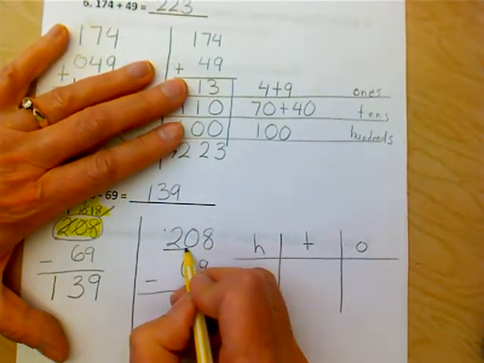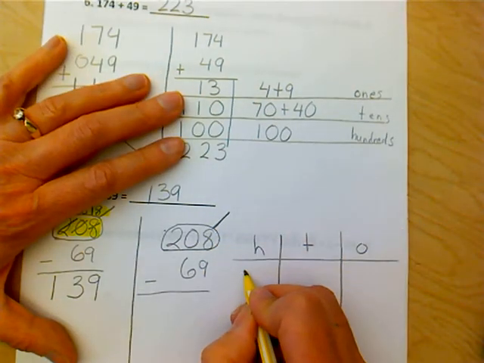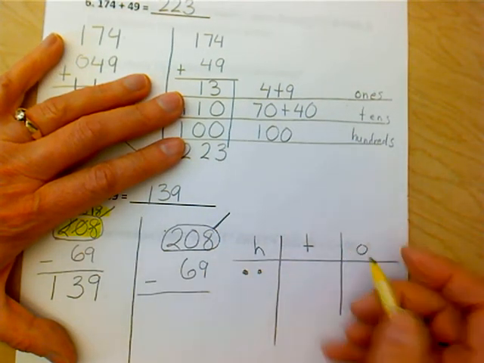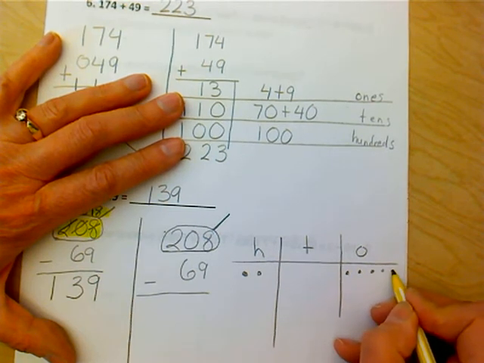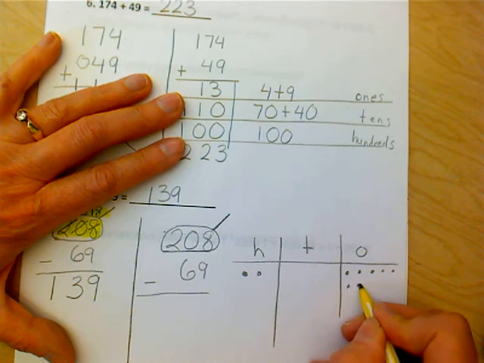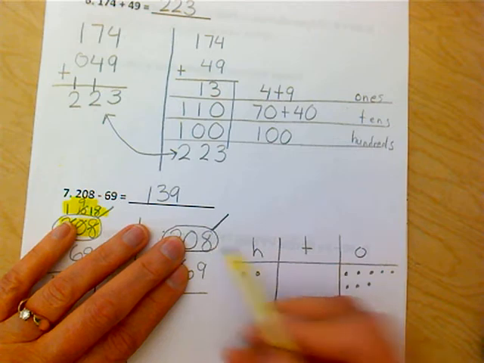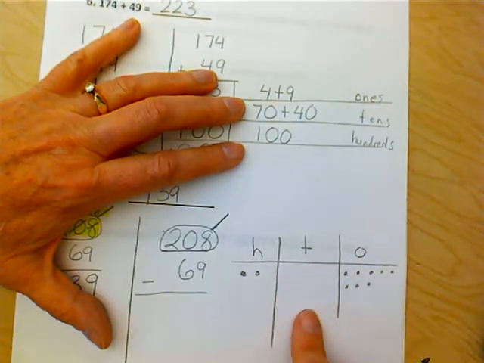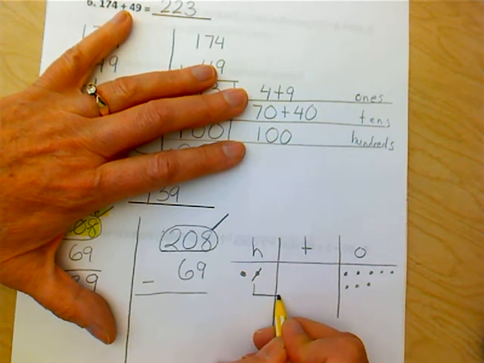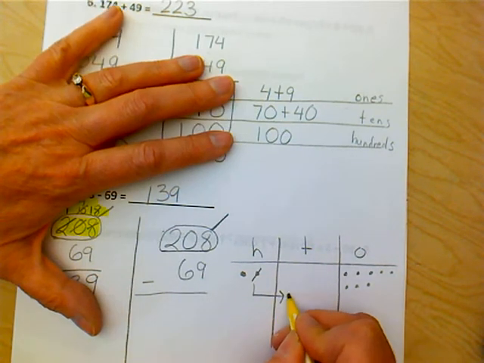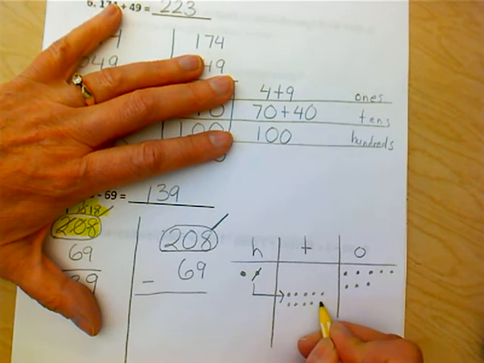So we know that we are always representing the whole. So there's 100, 200, no tens, 201, 202, 203, 204, 205, 206, 207, 208. Now I already know that I can't take 9 ones away from 8 ones, but there's nothing in the tens, so that means I have to come all the way over to my hundreds, decompose a 10. Let's do that. 10, 20, 30, 40, 50, 60, 70, 80, 90, 100.